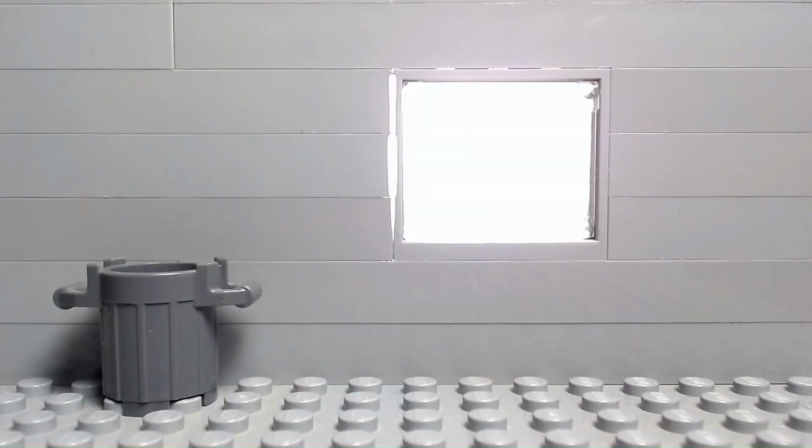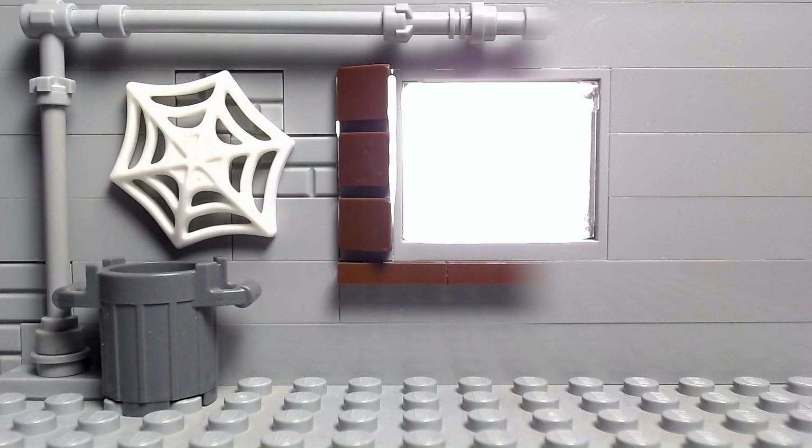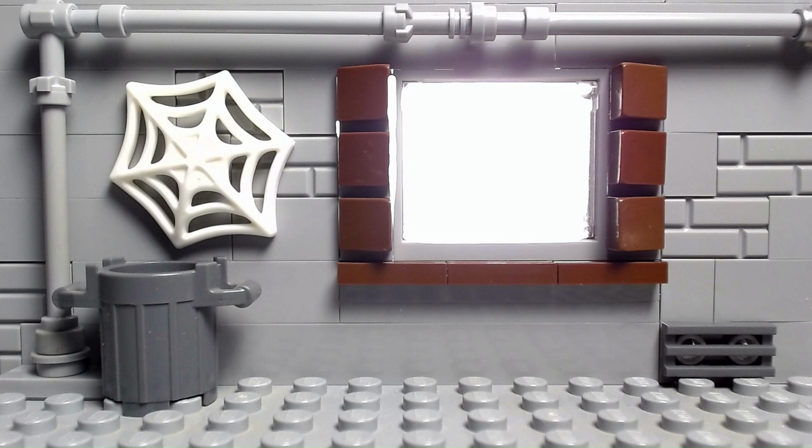So right here I have a really simple set design, just a plain wall with a window and a trash can. And as you can see, it looks very boring, very plain, and there's not a lot going on. So I'm going to redo this same scene but with added texture. And I think you guys are going to be shocked at how much better it looks. As you can see, just by adding a little bit of texture, it literally brought the whole set to life.